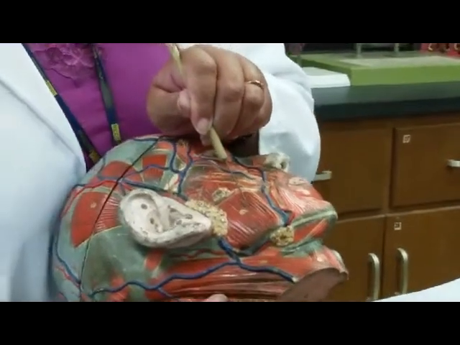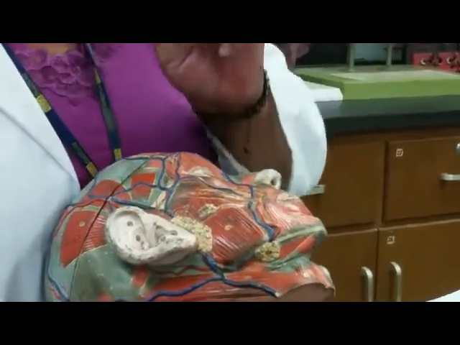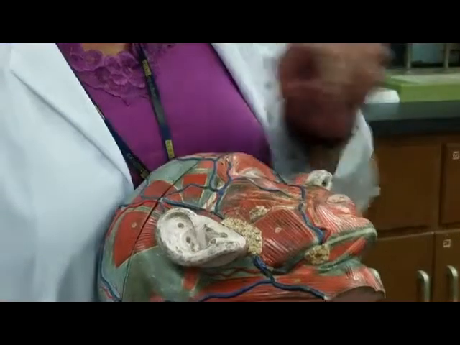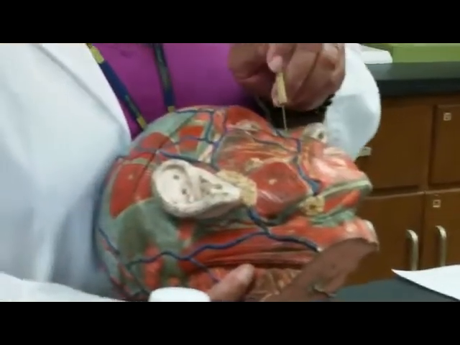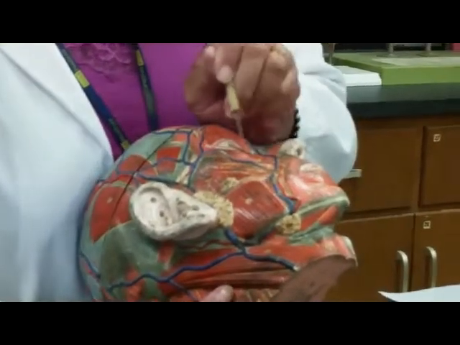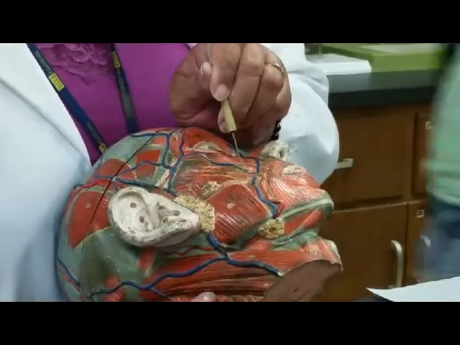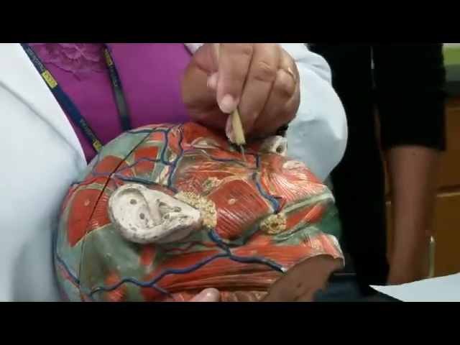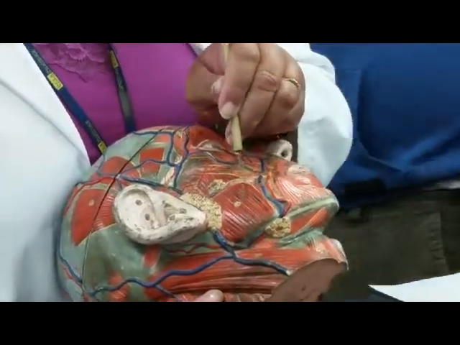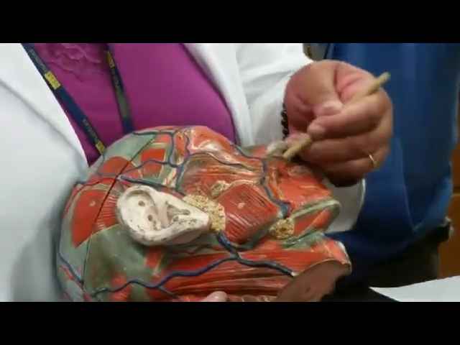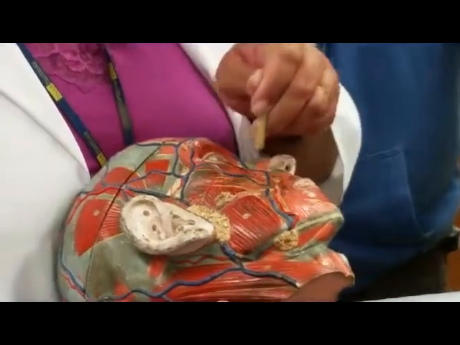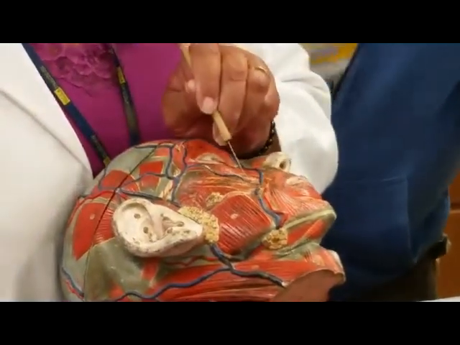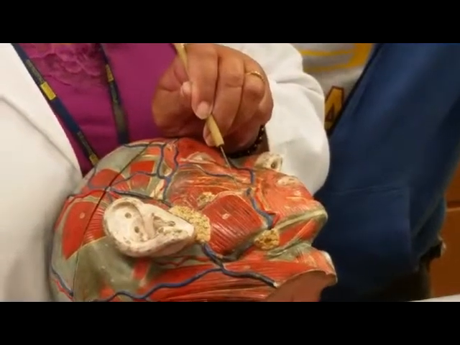Got it? I'm adding one more, which I'm going to put on the board, and that's the buccinator. So to this list, I'm adding the buccinator. So here's the buccinator. It lies in front of the masseter. The masseter is a big muscle for chewing the food. It raises and lowers the mandible for chewing, this big muscle. And lying in front of it is the buccinator.